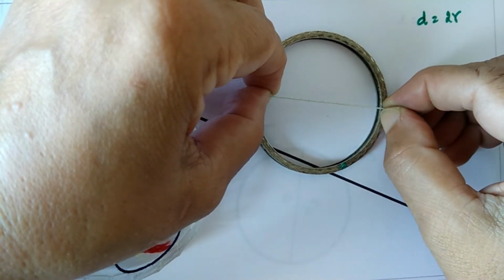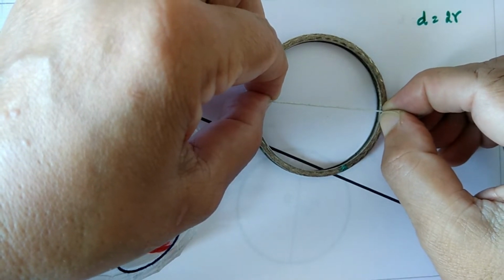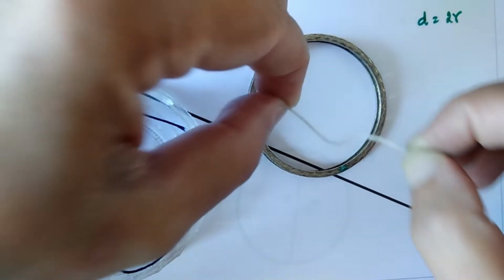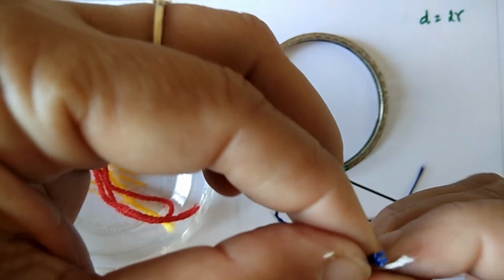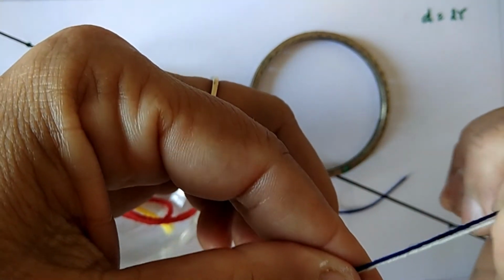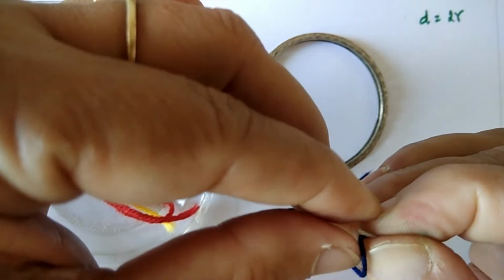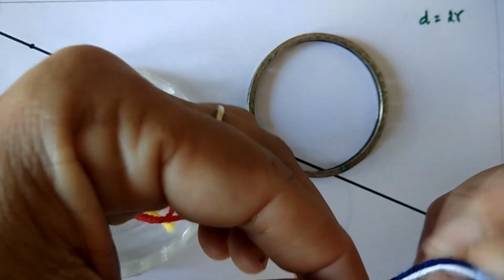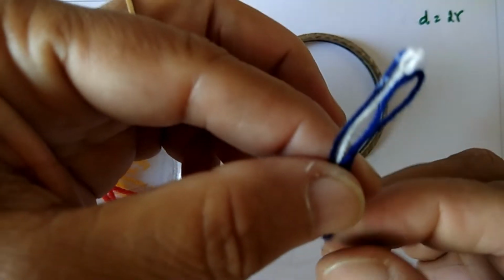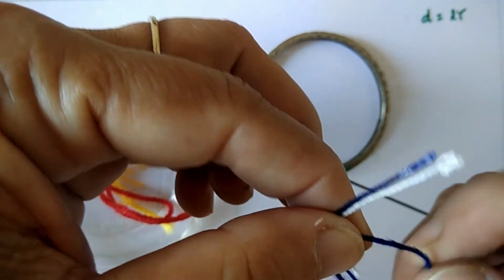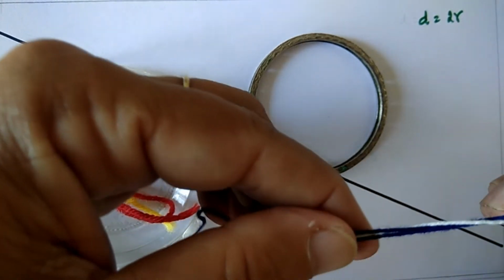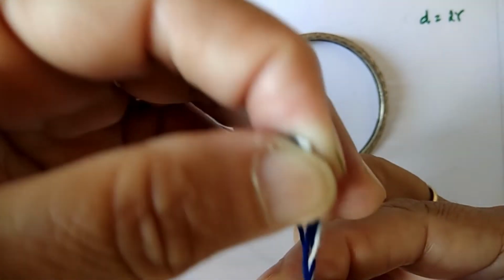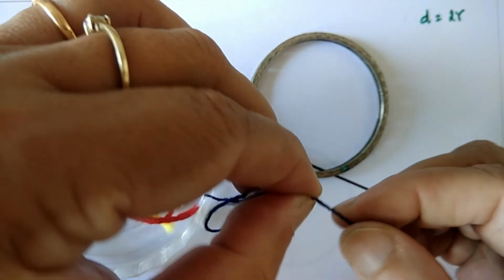So this is the measurement of diameter approximately. Now what we'll do, we will compare the length of diameter and circumference of the bangle. Now here this is one fold, this is two fold, this is three fold, and a little more. Okay, so this is three-fold and a little more.